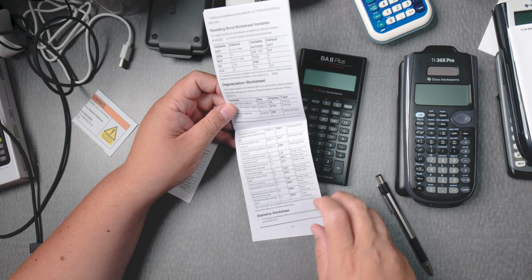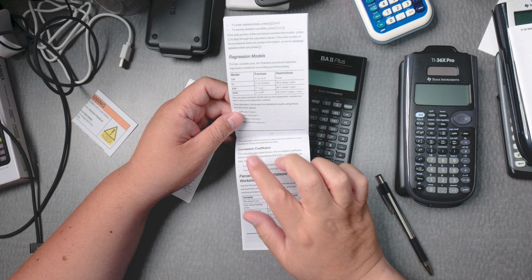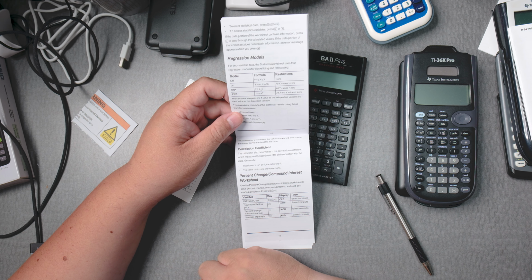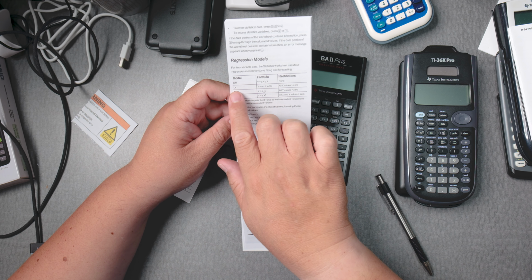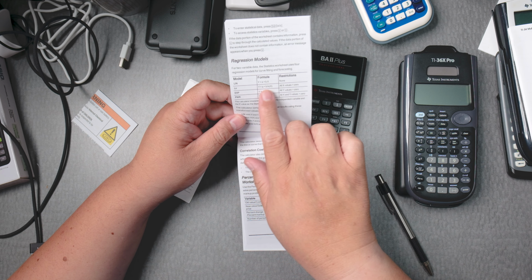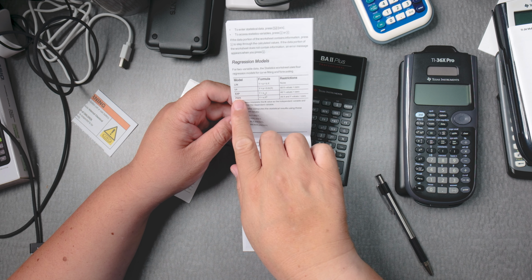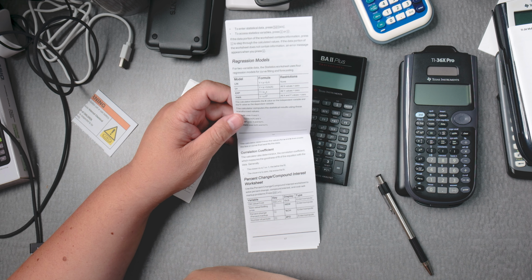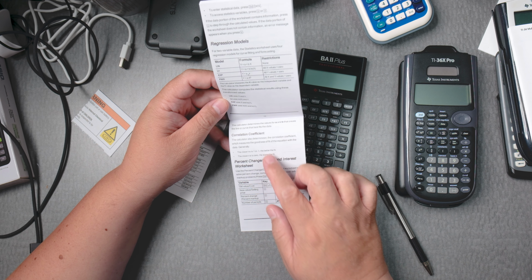Here's some statistics. What statistics does it have? Let's see. Oh, it has linear. So if it has a regression, that means it has XY values. Linear regression has a natural log type of regression, exponential, and power. That's interesting. Correlation coefficient. That's nice. R. I don't know how to calculate that. I don't know how to do that on this calculator.